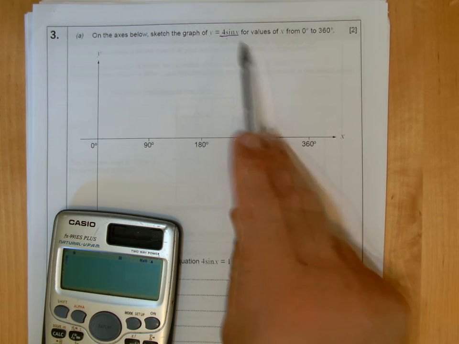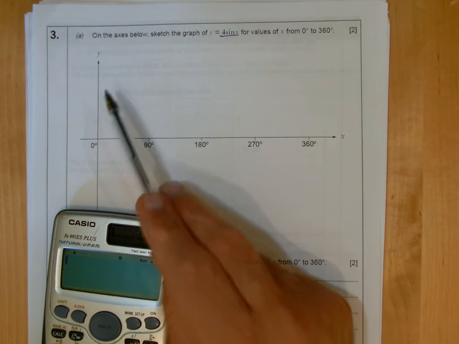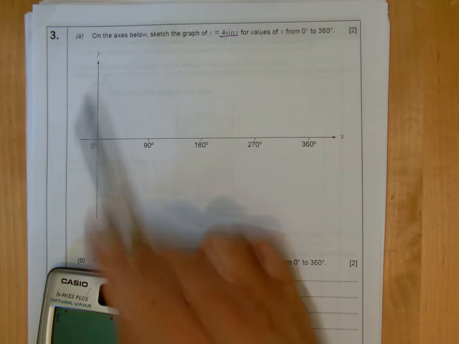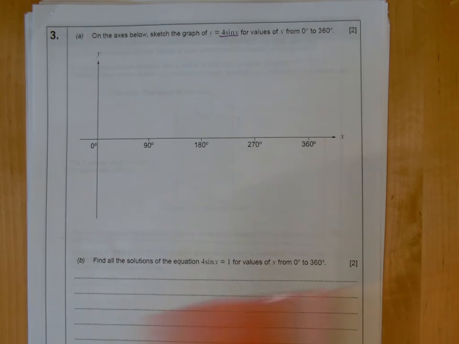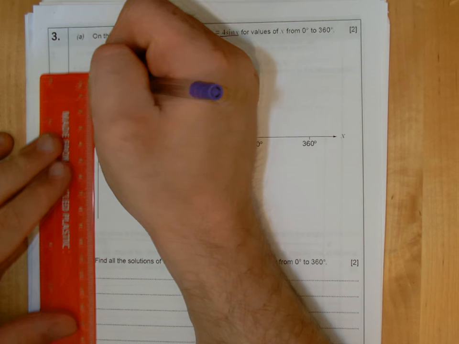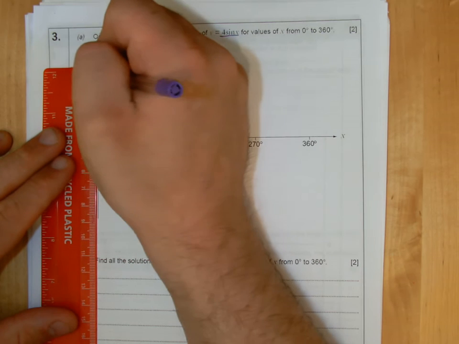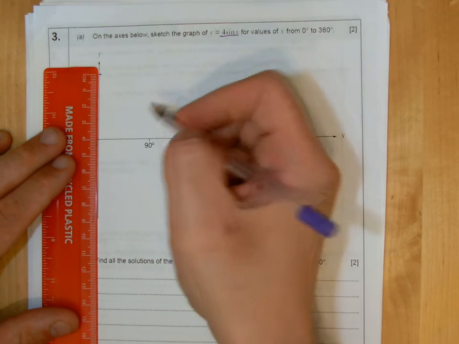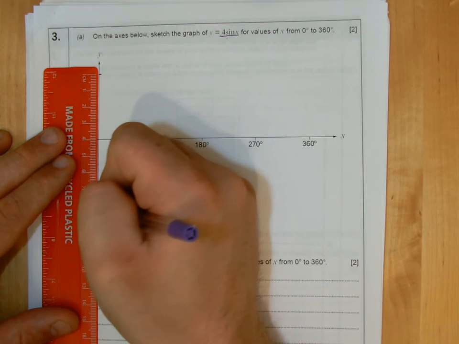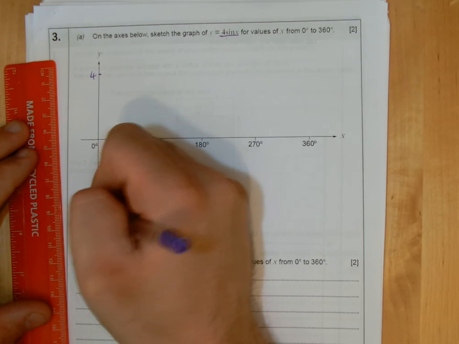Now sine x is between 1 and minus 1. But if you've got 4 sine x, that increases that value to 4, because you're timesing it by 4. So the upper limit's going to be 4 here. I'll put 4 there, measured out accurately, so 4 centimeters maybe represents 4, and then the lower limit's going to be minus 4.